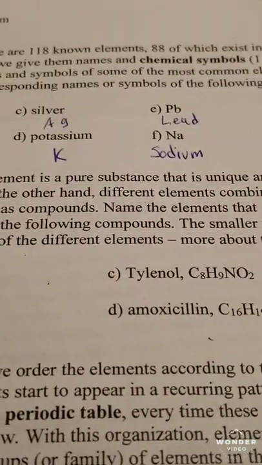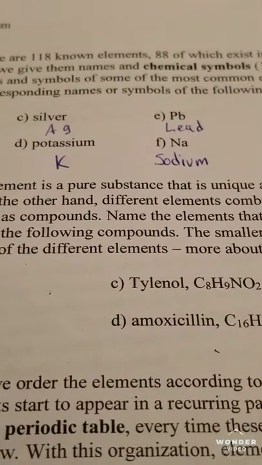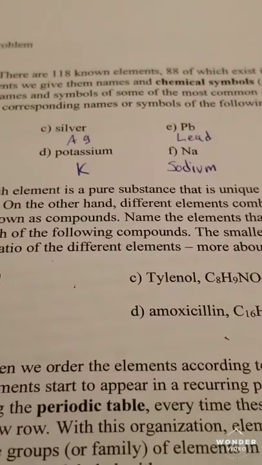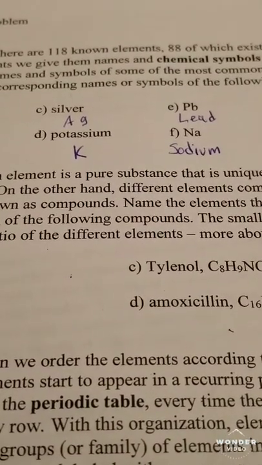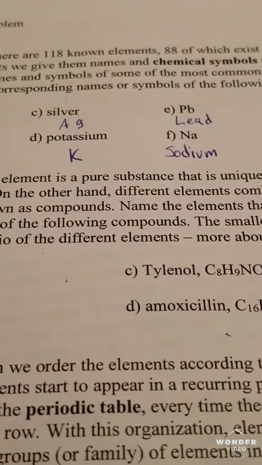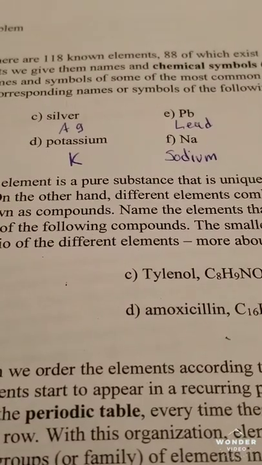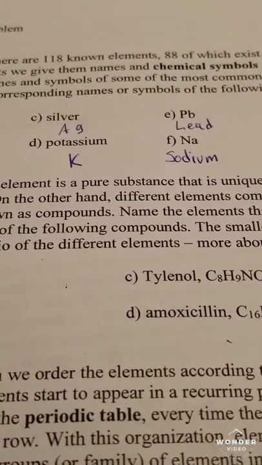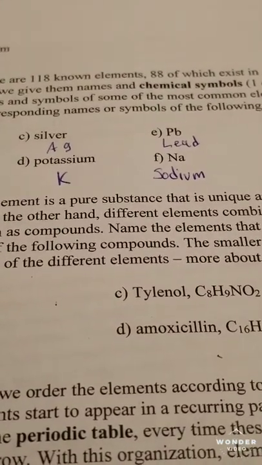Number 2, chemical Legos. Each element is a pure substance that is unique and cannot be broken down into simpler substances. On the other hand, different elements combine to give rise to an infinite variety of substances known as compounds. Name the elements that are represented by the chemical symbols in each of the following compounds. The smaller number, known as a subscript, indicates the ratio of the different elements.